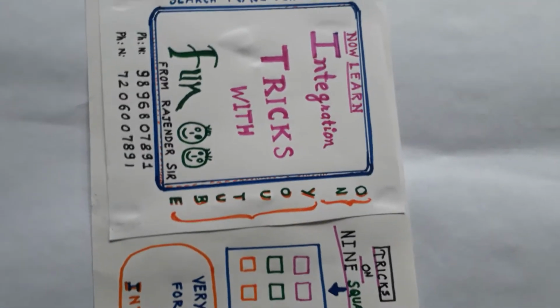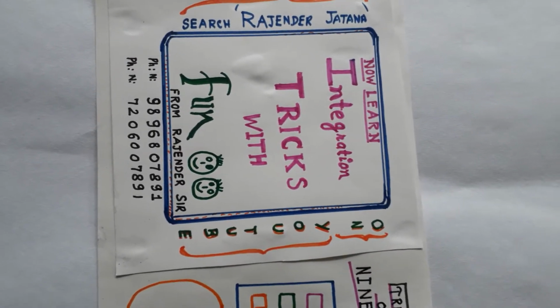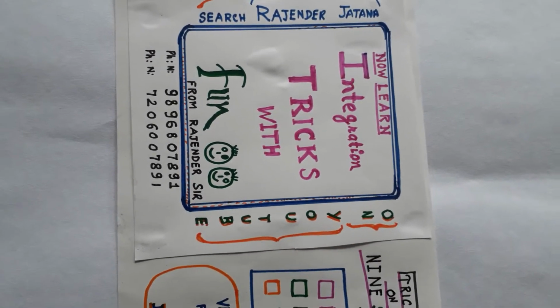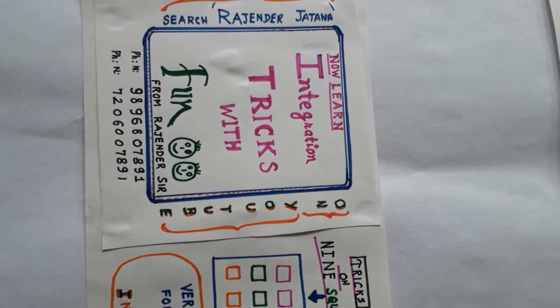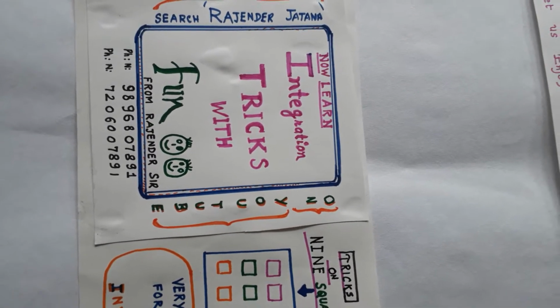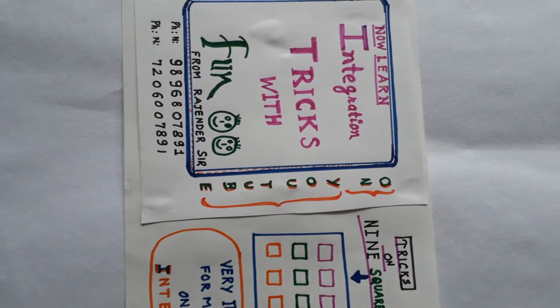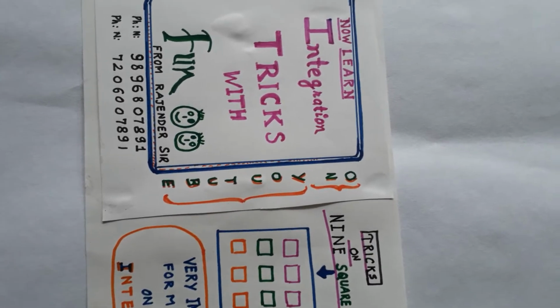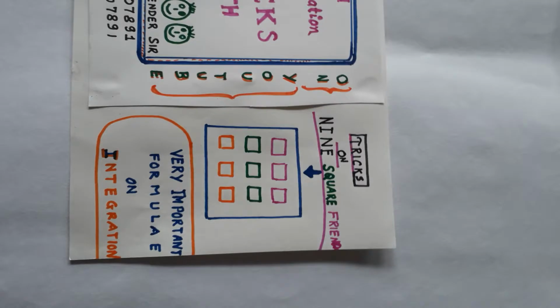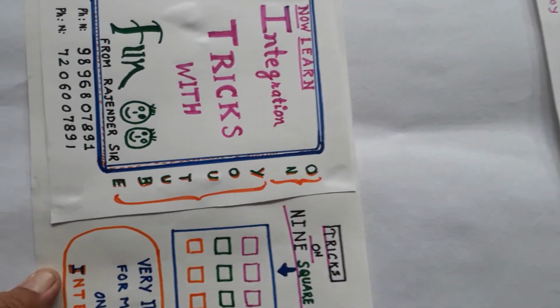So these are very important formulae, and not only are these questions, they are used in various other applications of integrations. Now, we will discuss these 9 square friends one by one.